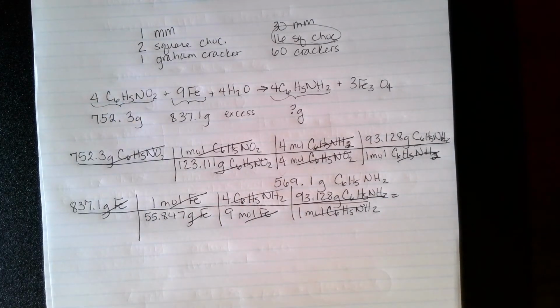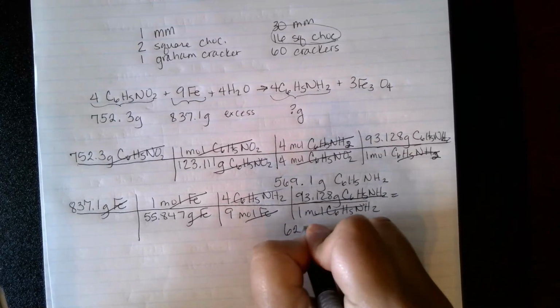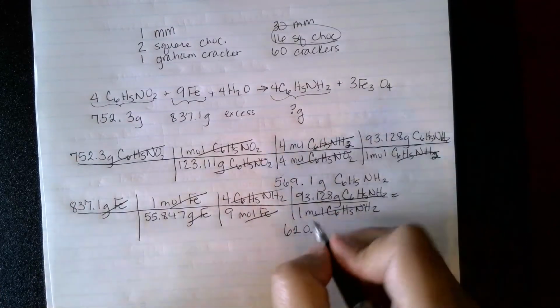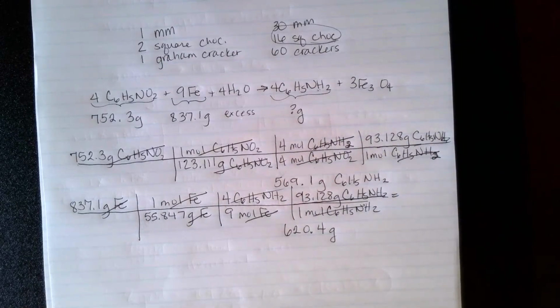Okay, so I'm going to multiply everything on the top and then divide by what's on the bottom. And again, 4 significant figures. And I'm just going to double check that number.